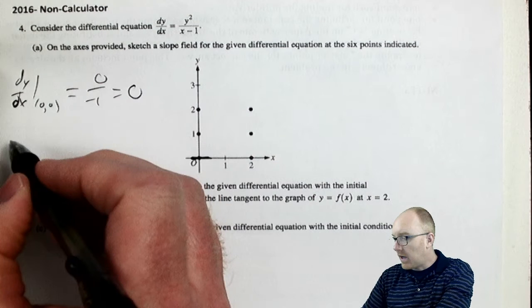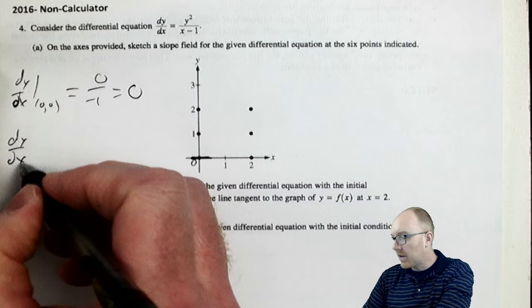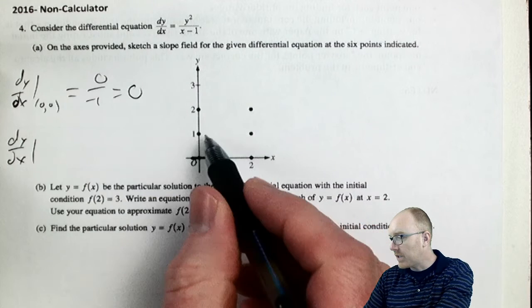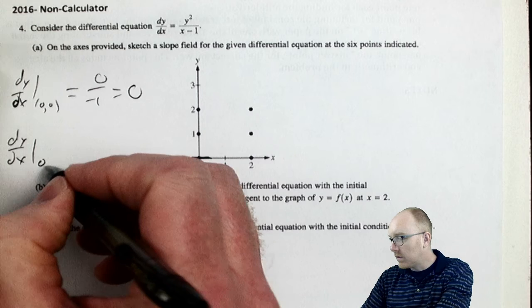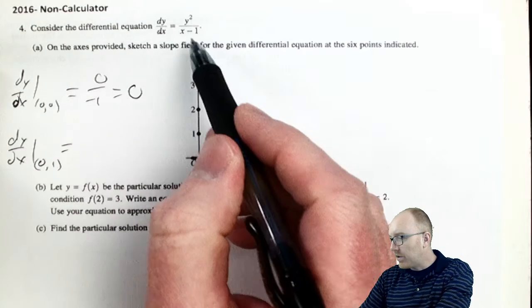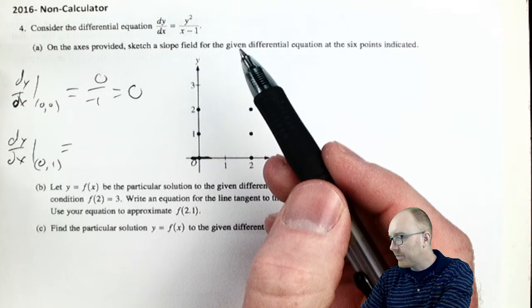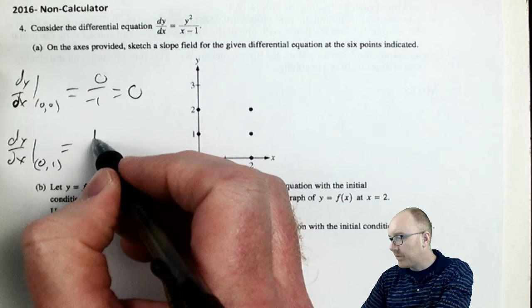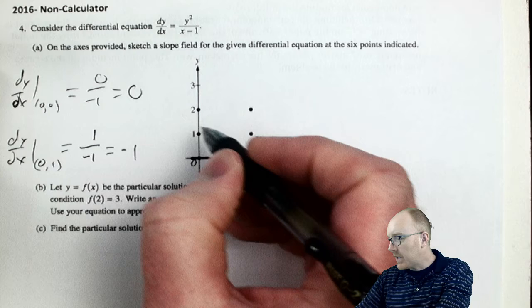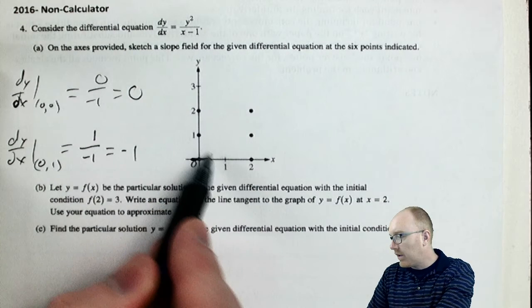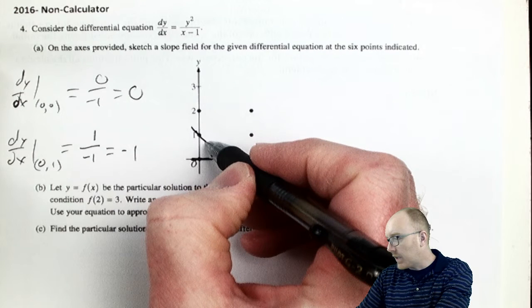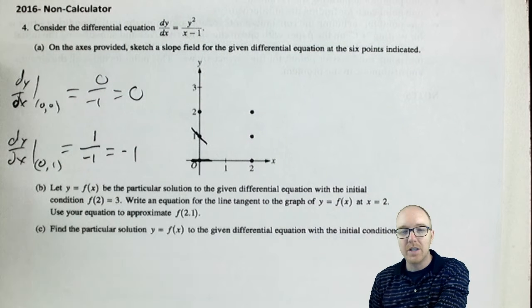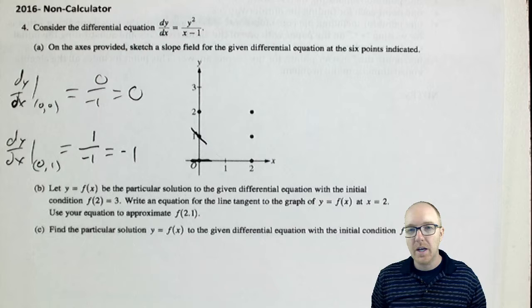And I'll do it another time just so you can see it. dy dx at the point, let's go over here, 2, 0. Let's try one that's not so easy. How about 0, 1? All right, so 0 goes here, 1 goes here. So we get 1 over negative 1, so our slope is negative 1 here. And you'd want to make sure that the graders knew that you know what a negative 1 slope looks like. Is it going to be perfect? No. But if your line is going to go from here to here and straight through, then your line, just a little line, that's what a slope field is, just these little dashes, and that's a negative 1 slope.